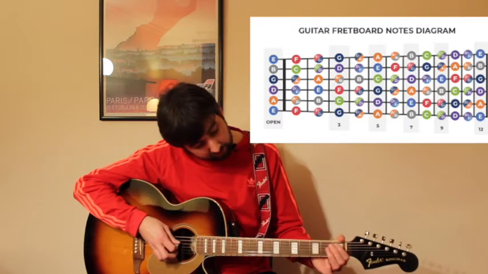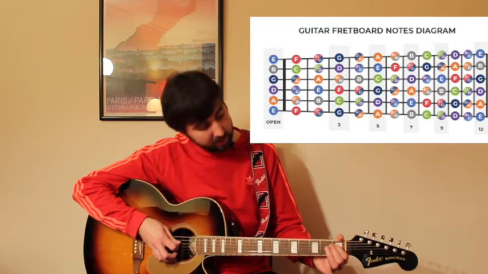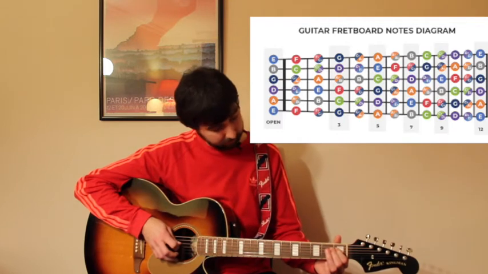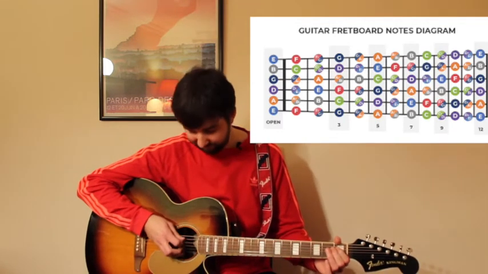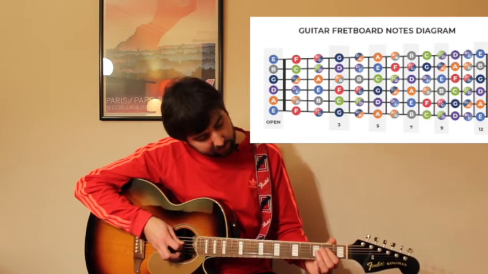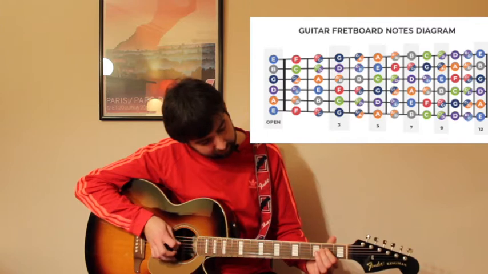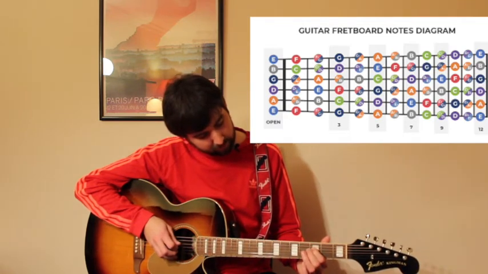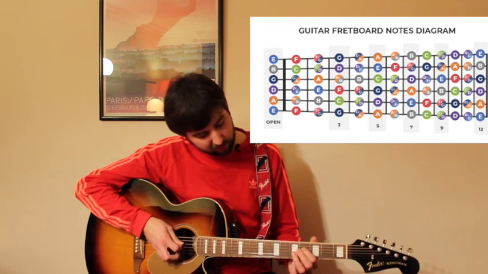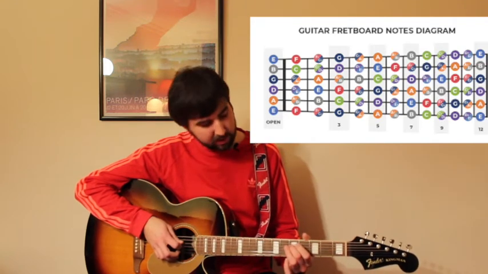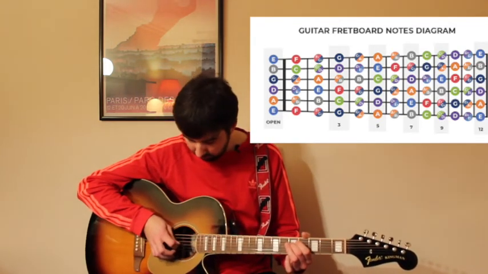So from the open D, the 1st fret is D sharp or E flat. Two names, both the same note. Ignore that note. Then we have the E on the 2nd fret. 3rd fret we have F. 4th fret we have F sharp. And the 5th fret we have G, which is the same as the open G just below it.